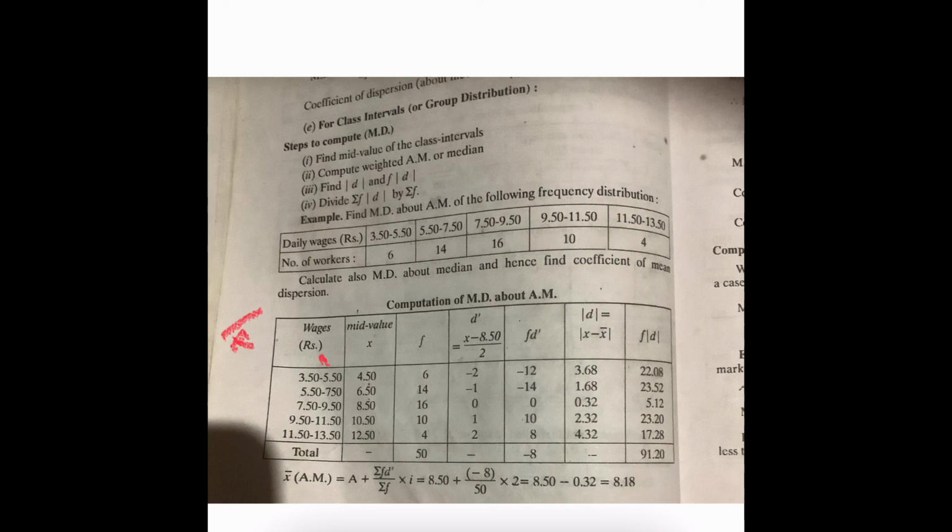When you add 3.50 plus 5.50 and divide by 2, the mid value will be 4.50. I don't think I have to show you in detail, you already know that, because we have done so many problems till now. When you add and divide by 2, it will be this. Likewise, you have to find the mid values. This is the frequency.